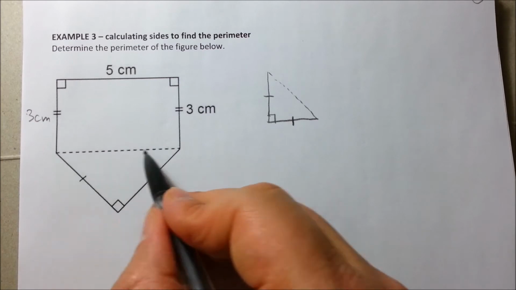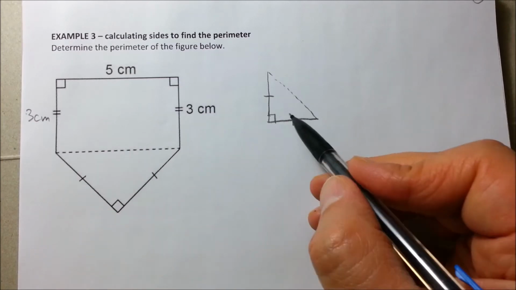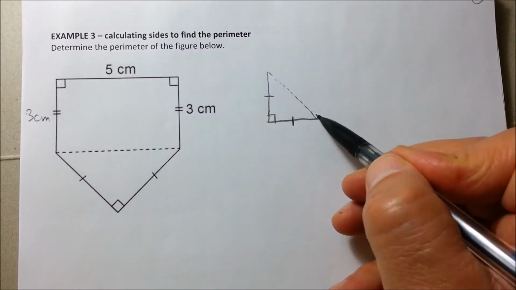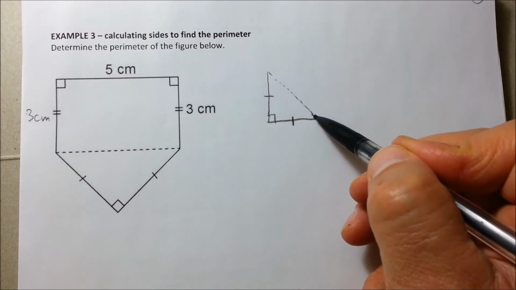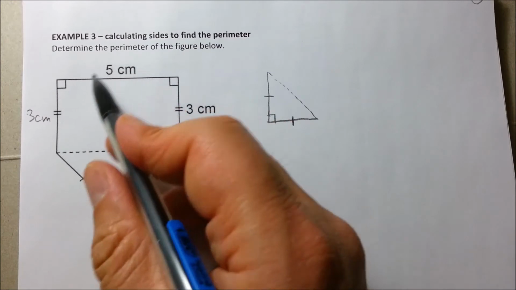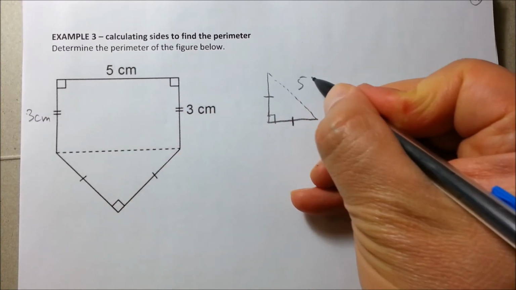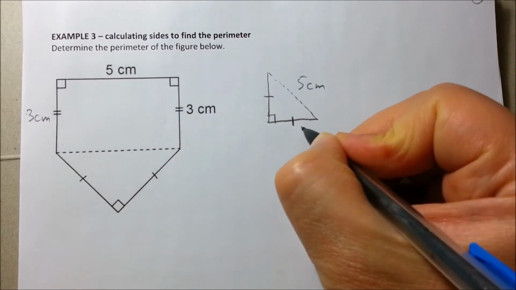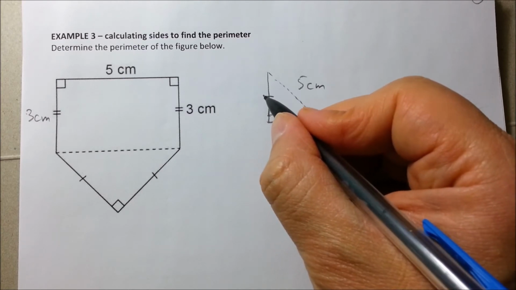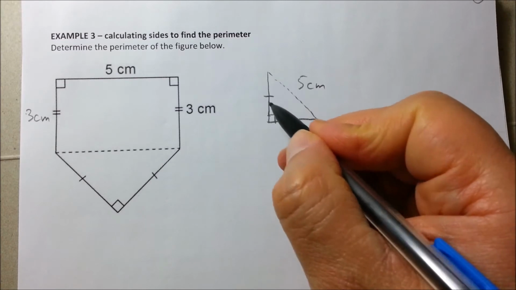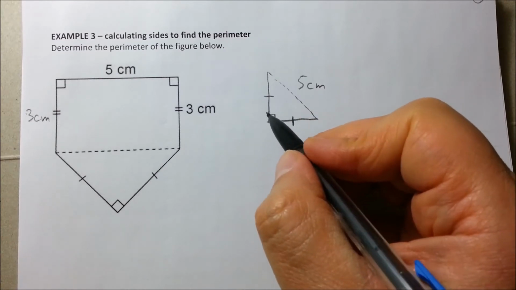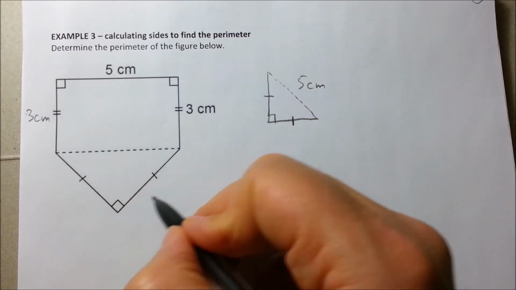Do we know the length of this side? We know right away that this side would be the hypotenuse, because it's opposite the 90-degree angle and it's the longest side. Well, what's the length of this side? If you study the graph, we can see that it is 5 centimeters. Now, how do we find these two side lengths? Those are the side lengths that we need to count. And luckily they are the same.